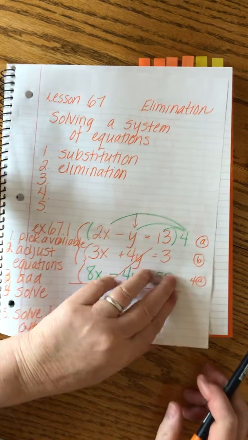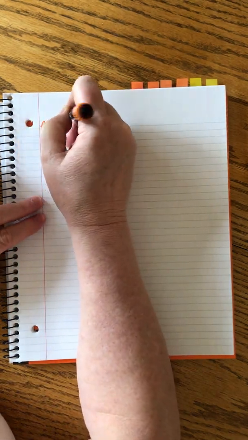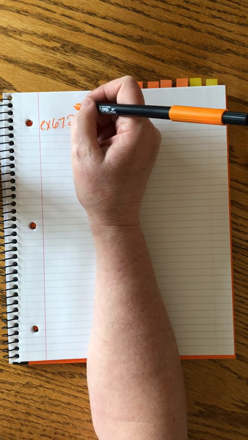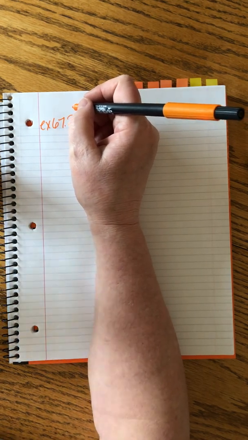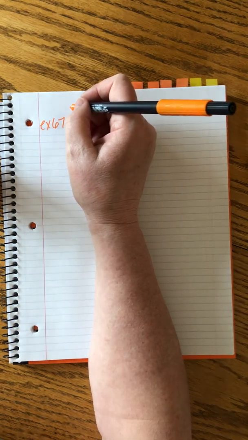All right, let's try another one. And let's see how many there are. There are 4. So this is example 67.2. Solve by using the elimination method. Oh, excuse me. So John tells us in the instructions now which way he wants us to solve it.